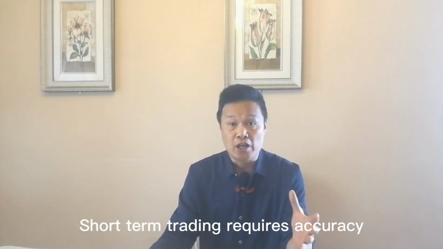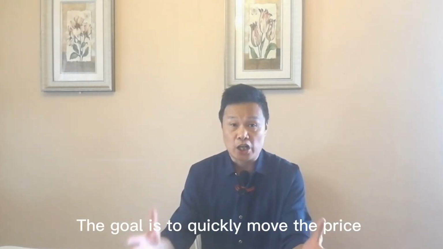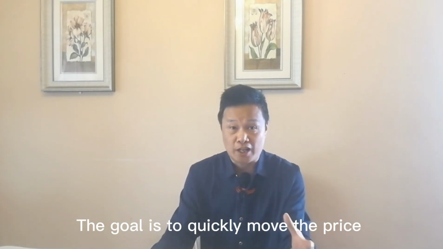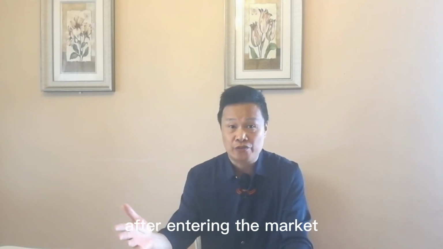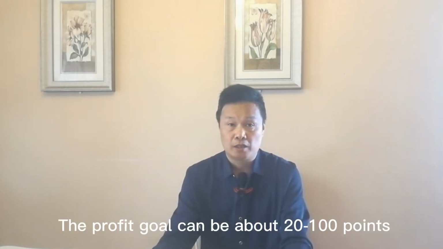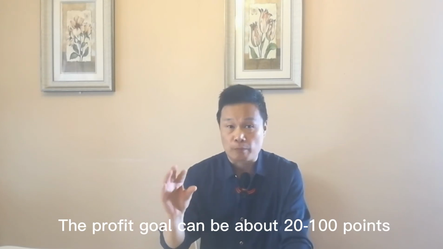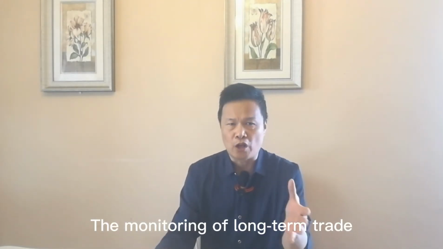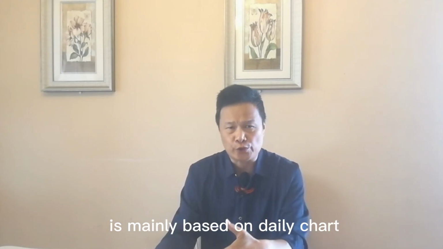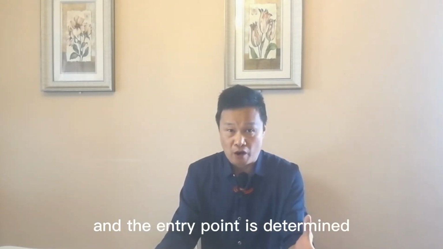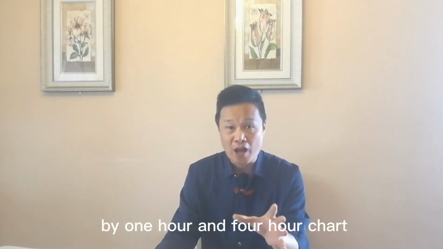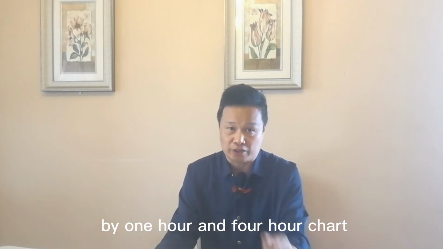Short-term trading requires accuracy. The goal is to quickly move the price out of the cost area in the expected direction after entering the market. The profit goal can be about 20 to 100 pounds. The monitoring of long-term trades is mainly used on the daily chart, weekly chart, or even monthly chart, and the entry point is determined by the 1 hour and 4 hour charts.